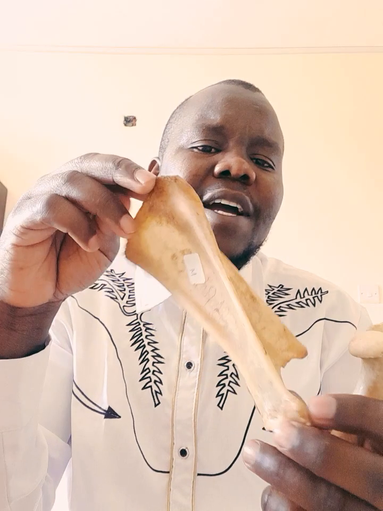And you can check this humerus, you can check this end. This end is the head of the humerus. We're saying it's the head of what? The humerus. And the head of the humerus will be articulating with the glenoid cavity of the scapula. This one is a scapular bone, and you can check it's triangular.